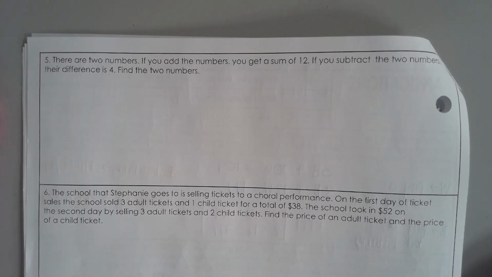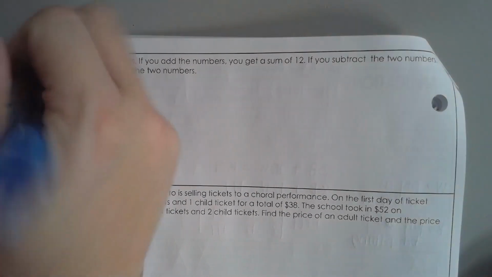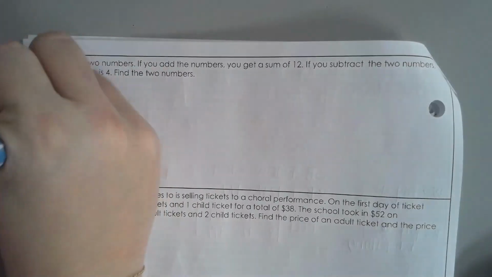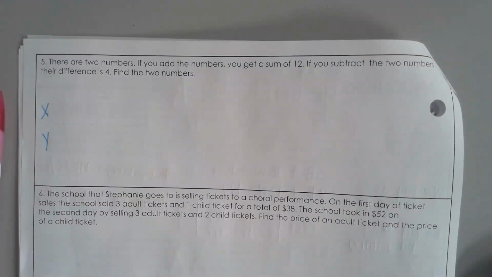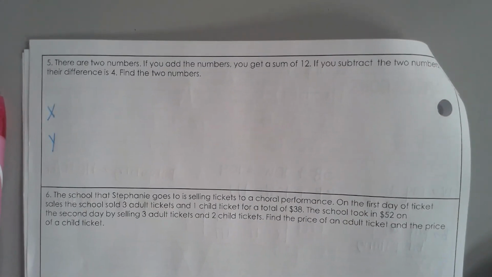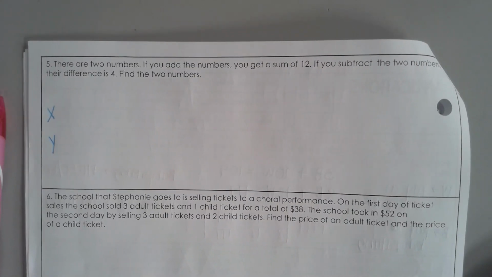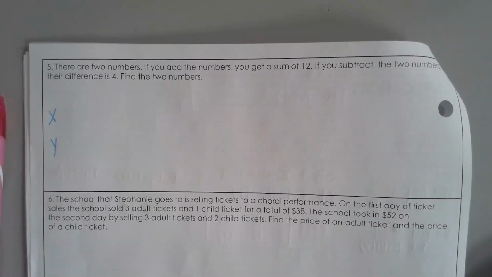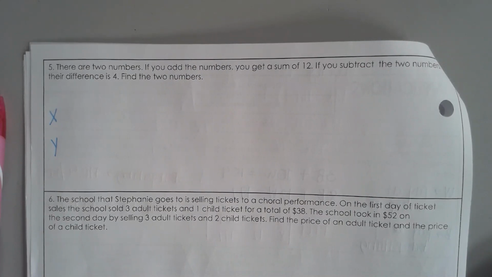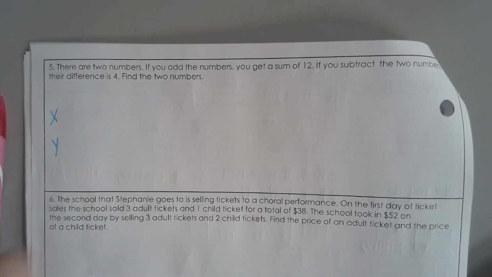For my variables, we can just use X and Y. You can pick any 2 letters to call them: X and Y, A and B, whatever. So I'm telling you that you add them, that equals 12. You subtract them, that equals 4. So what would one of my equations look like?